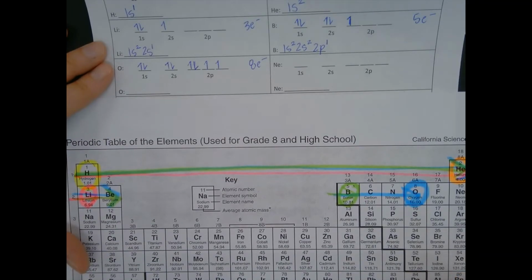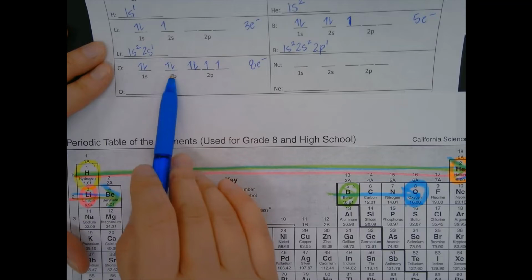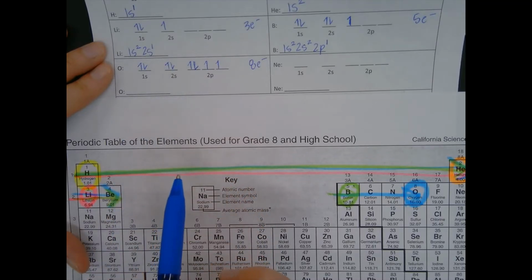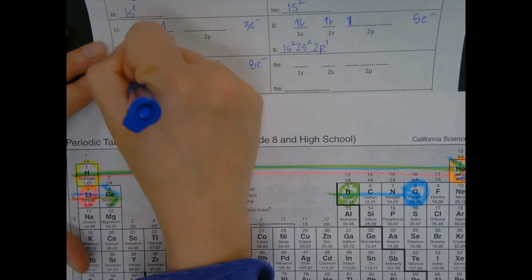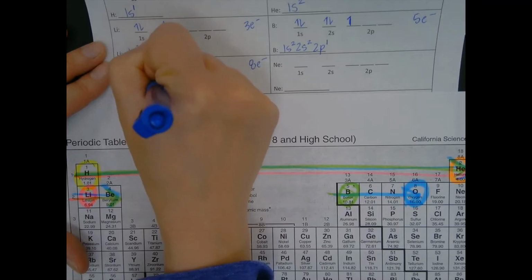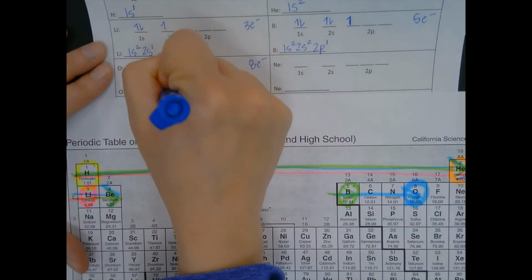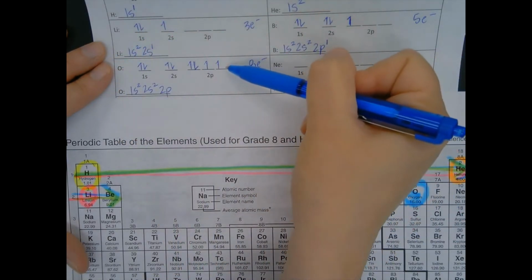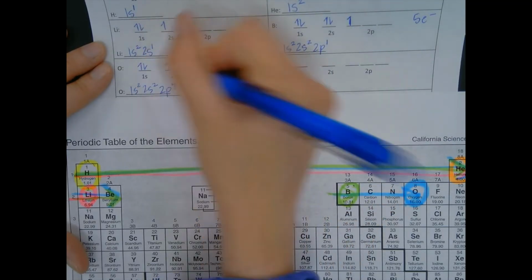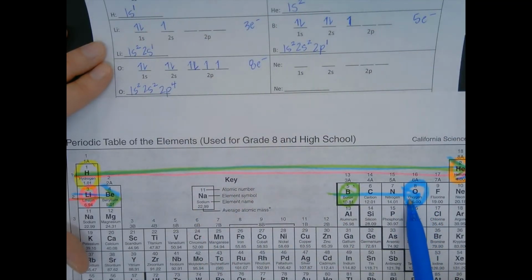So if I were to write this, the orbital diagram is a map, and now I'm going to write it as an address. 1s2, 2s2, 2p. How many are in this one? 4. Oh, hey, didn't we say that we ended in the 2p4 position? Maybe there's a trick here.